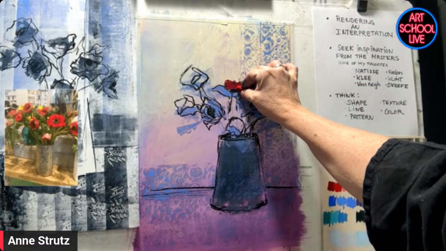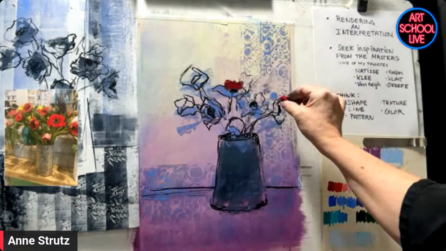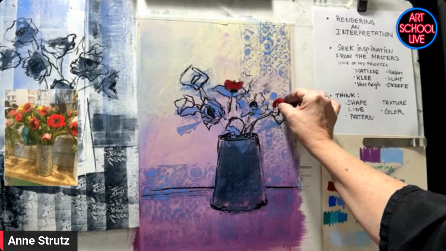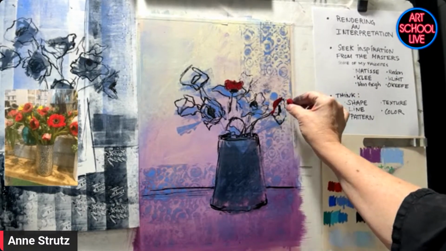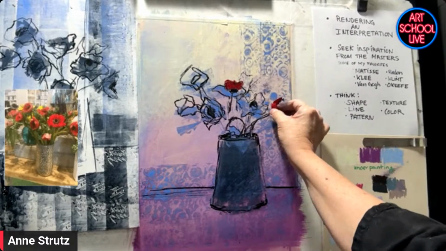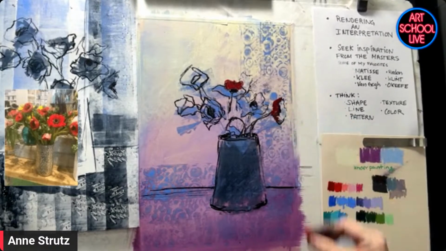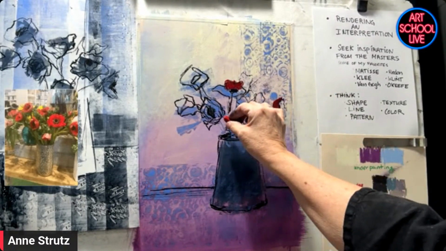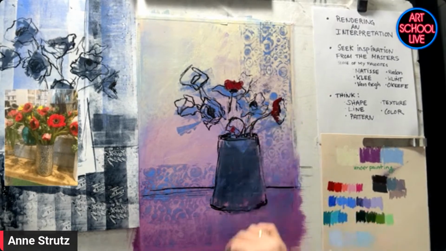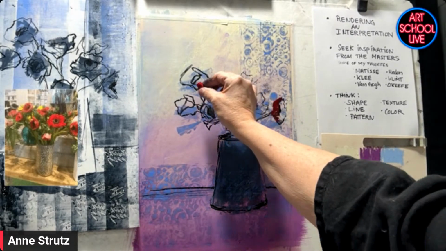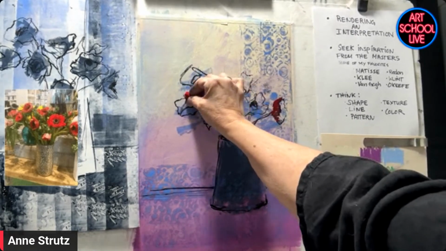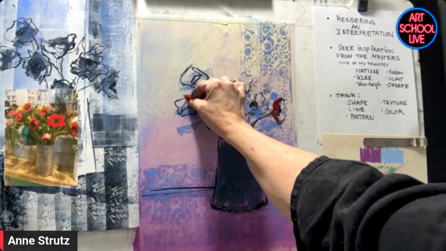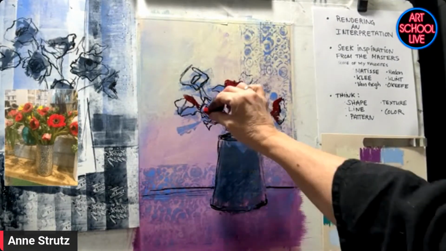So I am trying to get some darks in, figuring out where I'm going to put color. I'm thinking shape right now. Love that. And I'm just working around the painting, both responding to what I see in front of me and my reference.